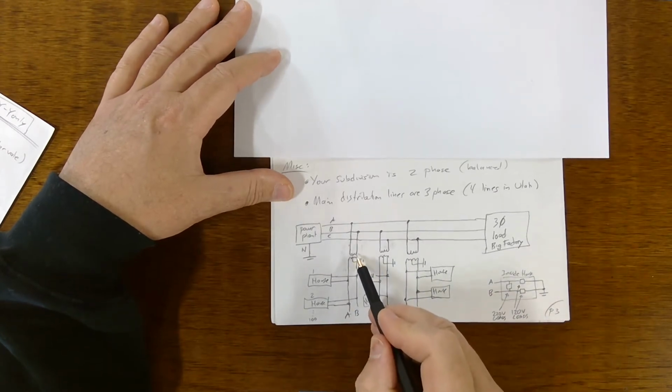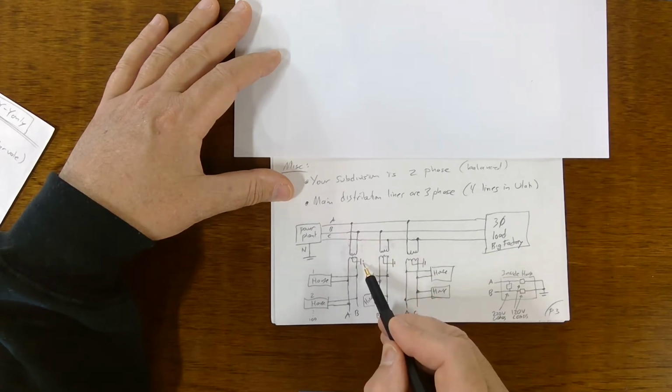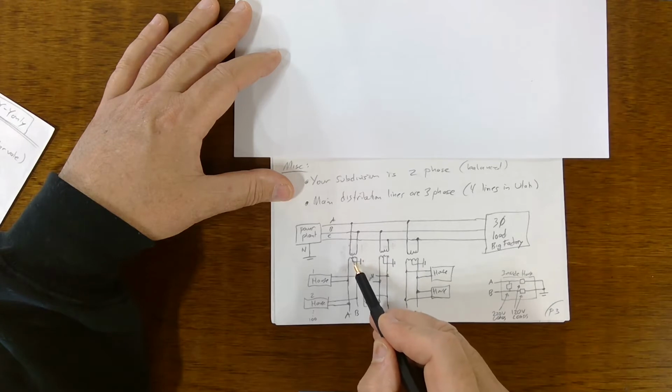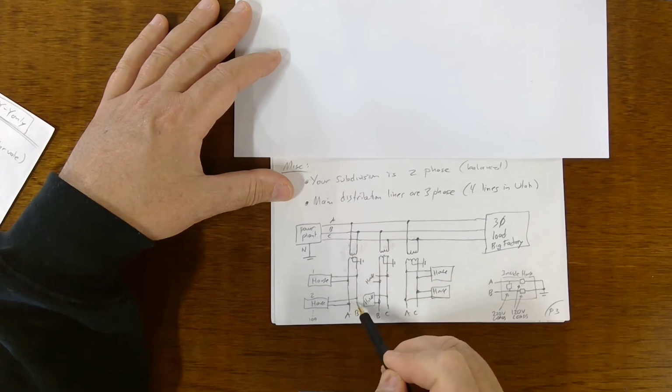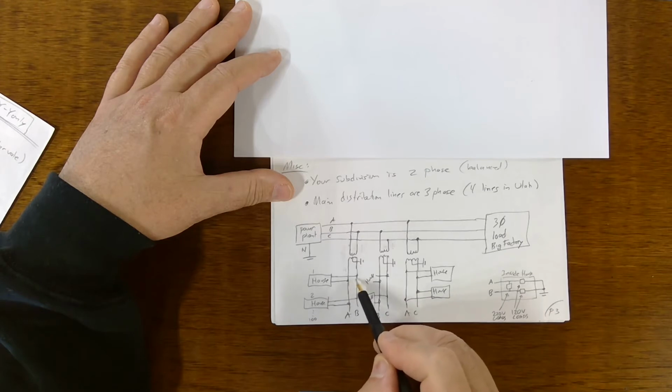And there's a transformer in there. Okay, so we're pulling off A and B phase. There's a transformer. And then we saw this in chapter 10 or 9, where there's a center tap. I think it was chapter 10. Don't remember. There's a center tap. So there's two voltages available. There's peak to peak voltage.